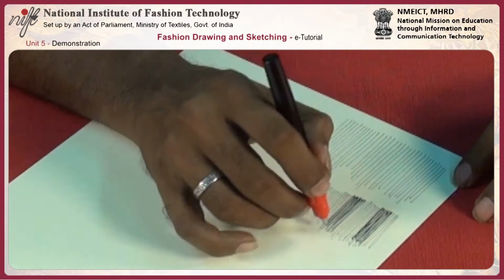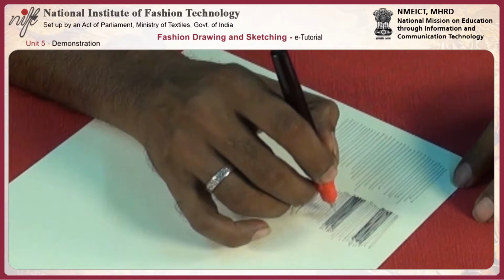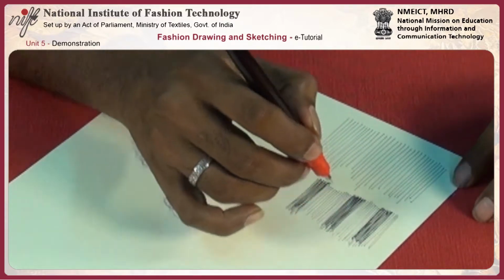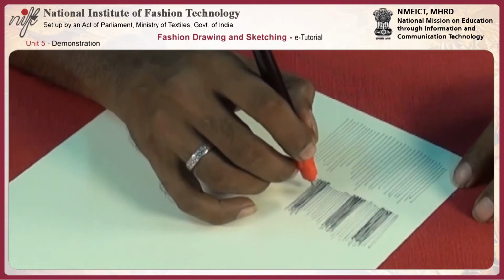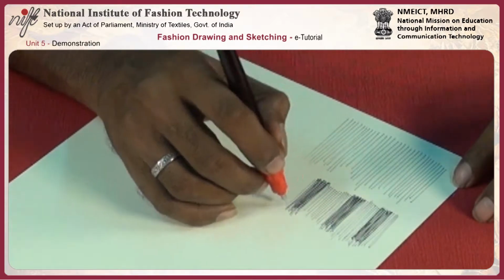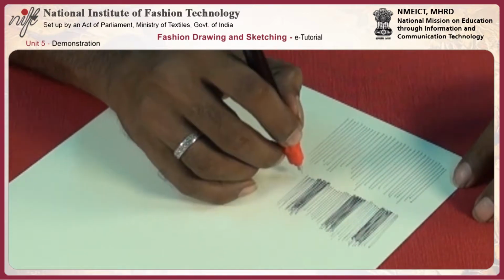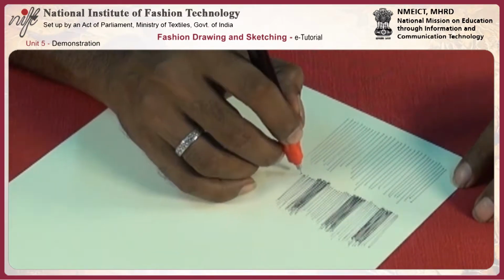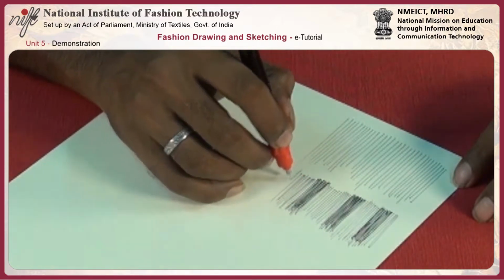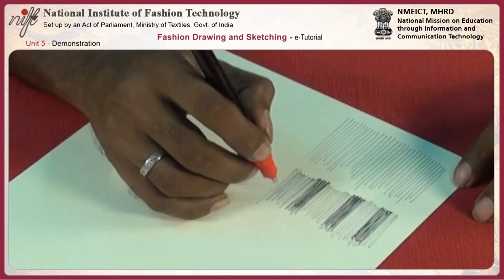So, it's a very simple technique to create light and shadow, texture, or patterns using the same pen. It is only limited by the creative abilities of the fashion illustrator.